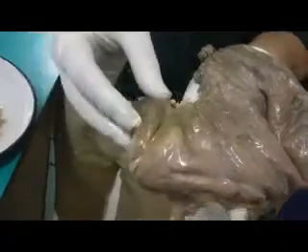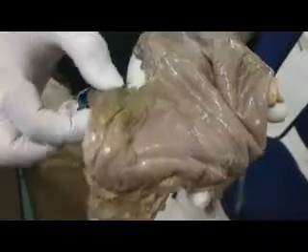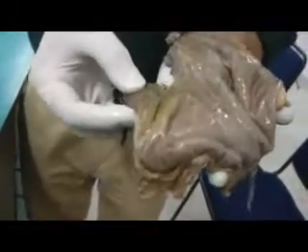Now this pyloric part again is divided into 3 parts. This proximal expanded portion of this rough funnel shaped pyloric part is the pyloric antrum. This tubular canal shaped structure is pyloric canal, and this hard structure in the pyloric canal is the pyloric sphincter or pylorus.